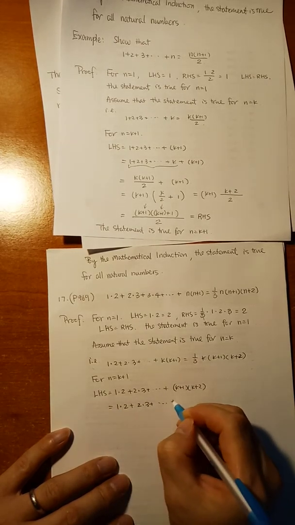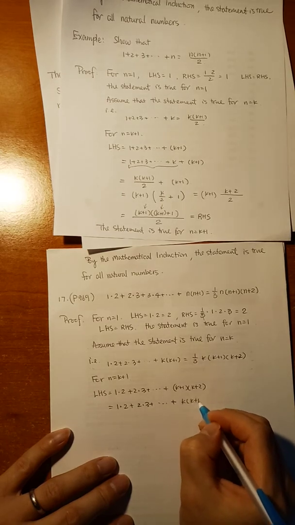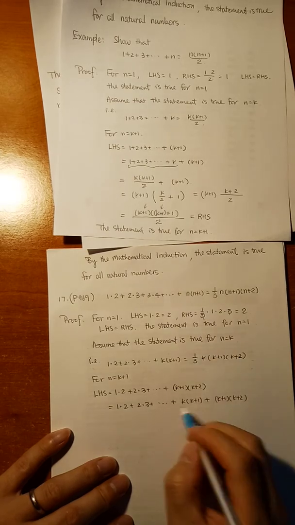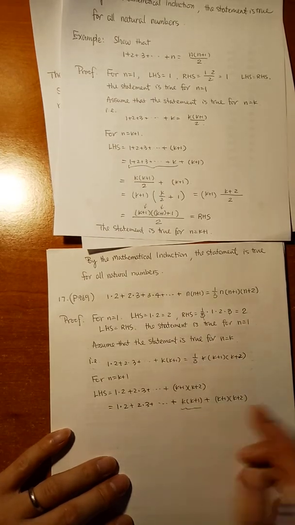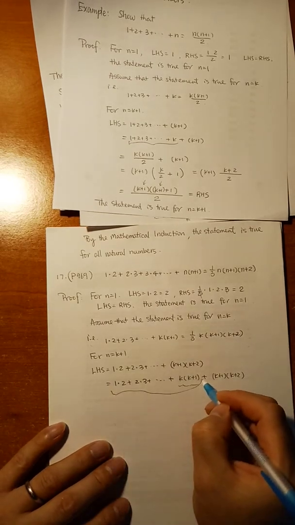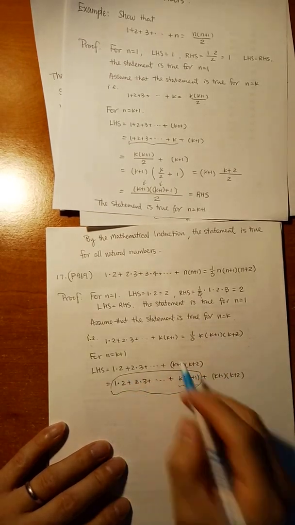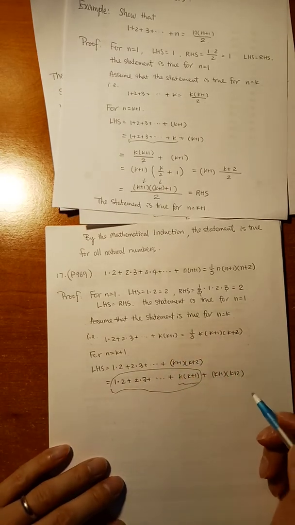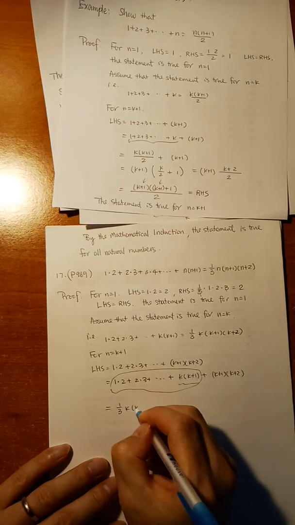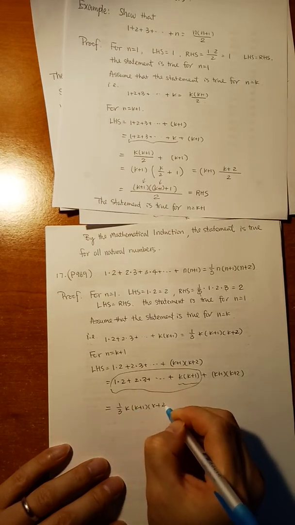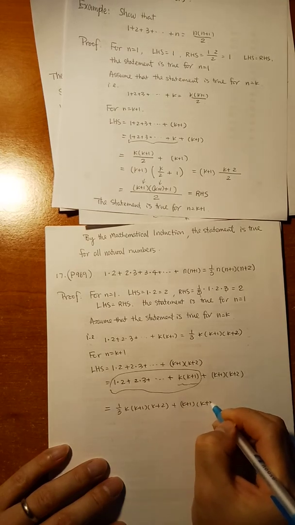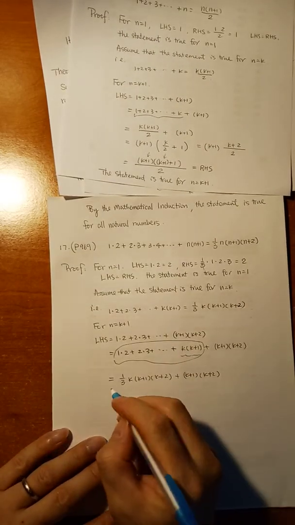We write the preceding terms, up to the second last term. And this is exactly the left-hand side of the assumption. So by assumption, this is equal to 1/3 k (k plus 1)(k plus 2), and then plus (k plus 1)(k plus 2). So you factor out (k plus 1)(k plus 2).